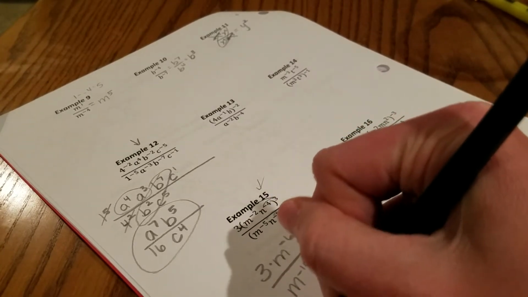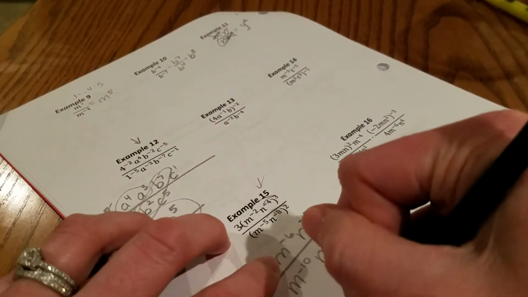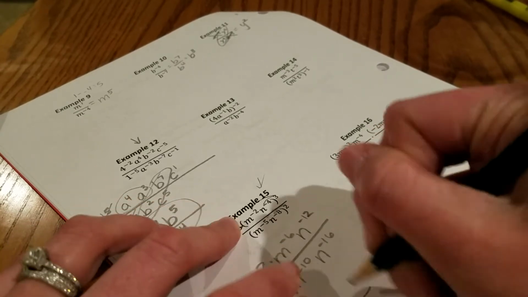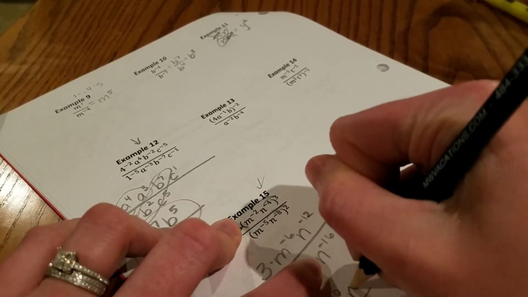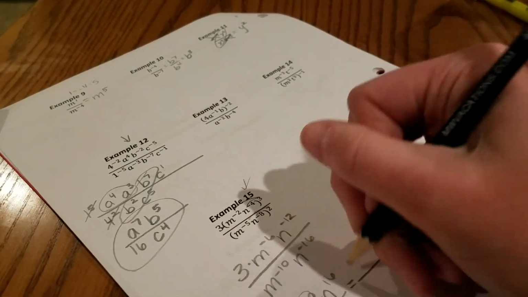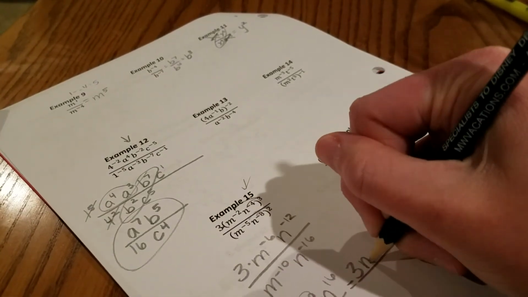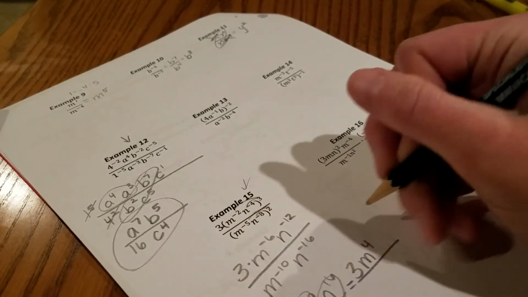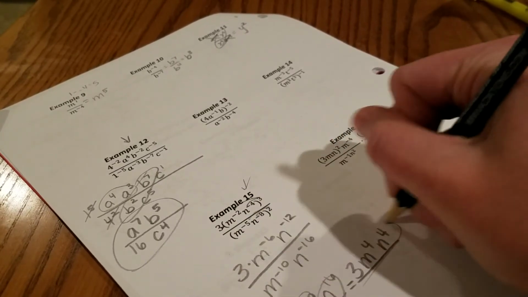So we're going to do 3. This will move down. This will move down. This will move up. This will move up. So M's, I'm going to keep the 3 up top. M will win out on the top. N will win out on the top. And there's my final answer.